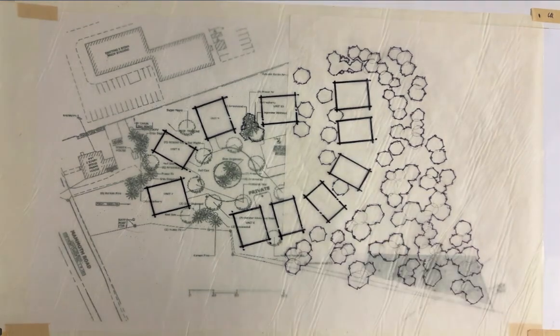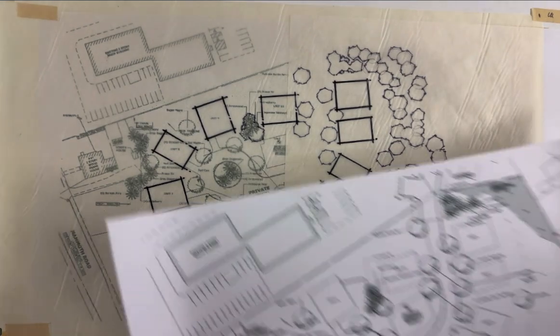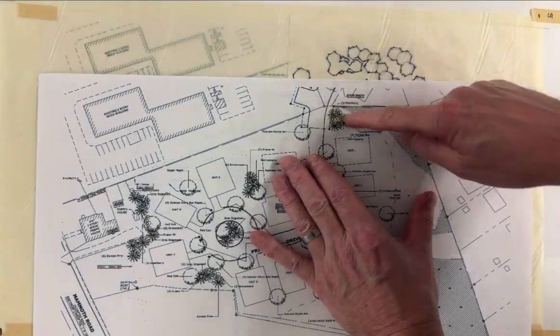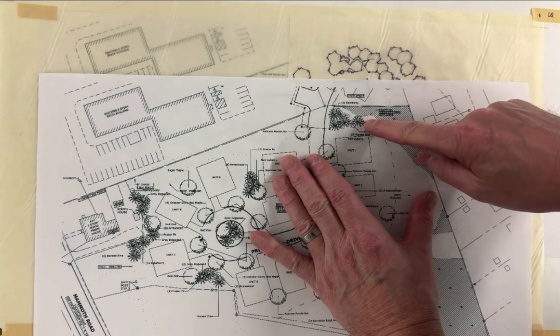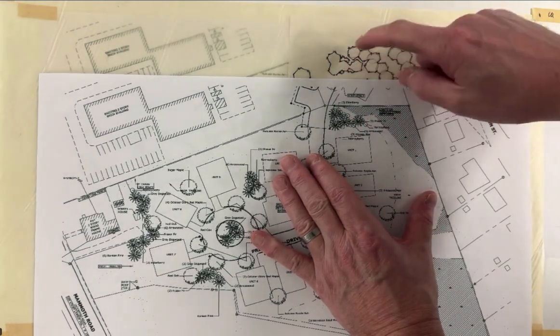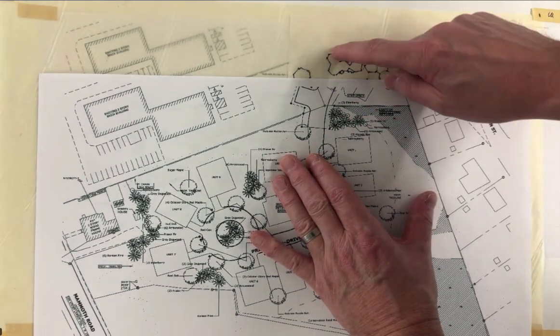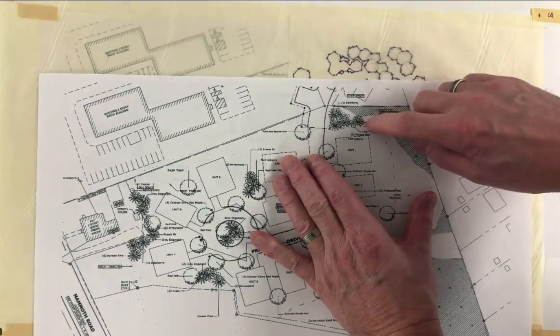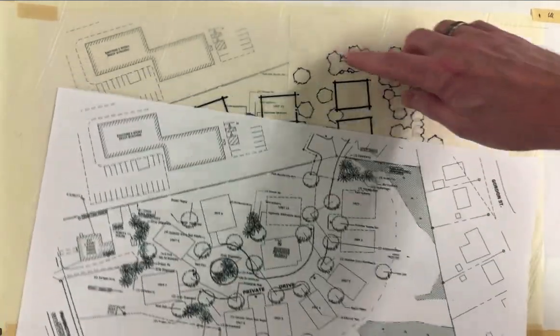See the clump up there? I just simplified that whole mess, not mess, but that clump, into that clump with a couple little ones underneath it. I didn't even catch all the little ones, that's okay. So that's my new clump there.